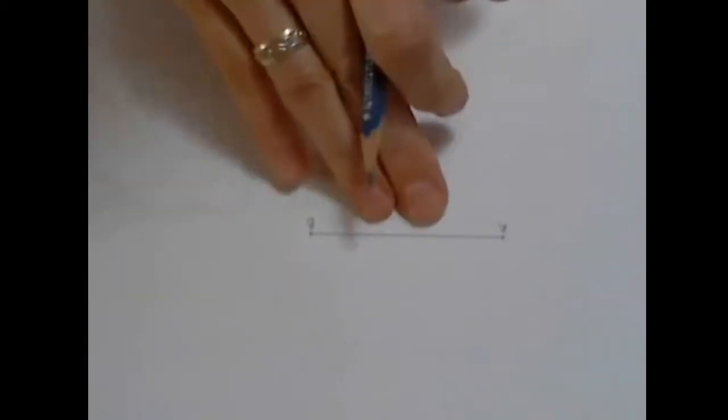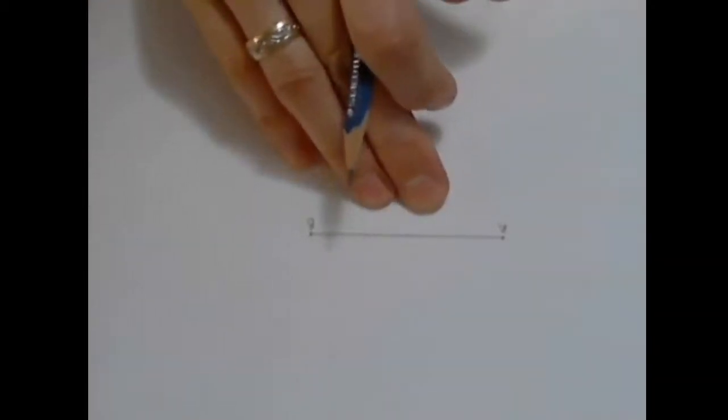Next, as before when we were doing a perpendicular line, you fold the paper over so that this side of the line is laying on top of this side.